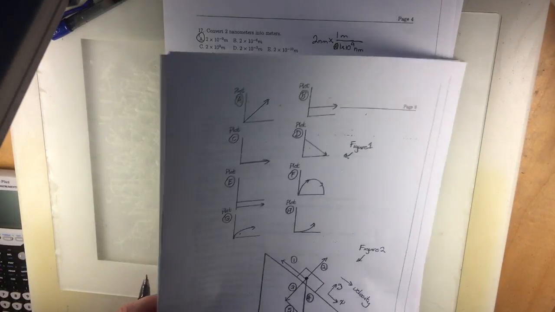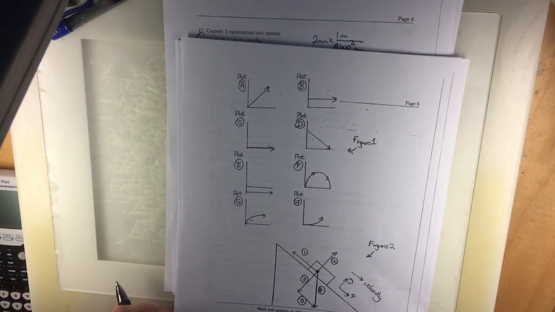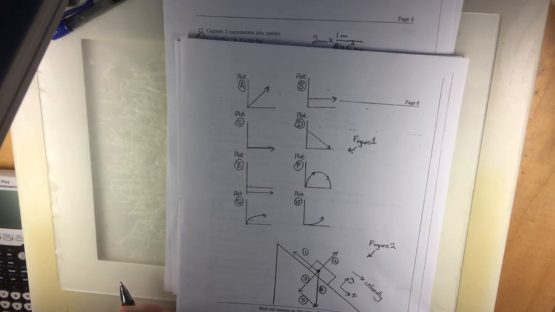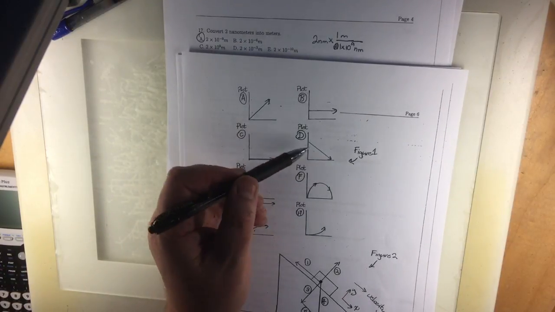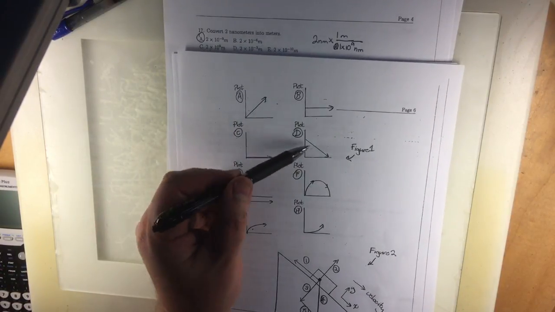If E is acceleration, which one is velocity? D, yes. If E is acceleration, it has a negative value, so you're looking for the one with the negative slope.